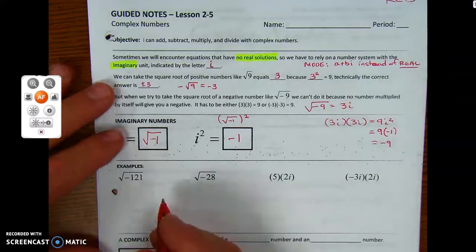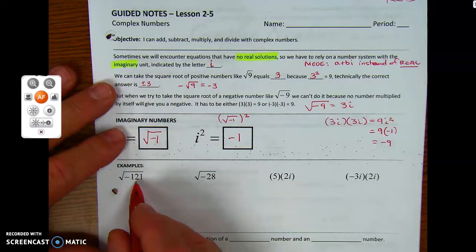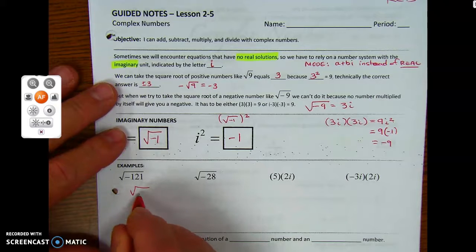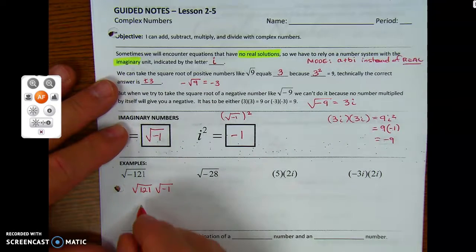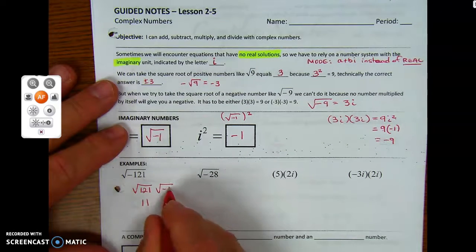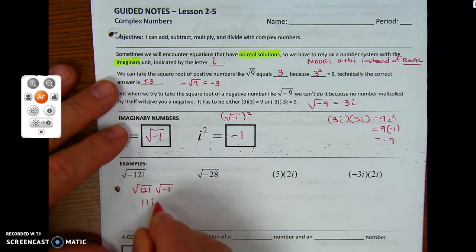Okay? Just to show you how we work this out by hand, even though you can do it on your calculator, what we say is the square root of negative 121 equals the square root of 121 times the square root of negative 1. That equals 11, and this over here equals i, so the answer is 11i.